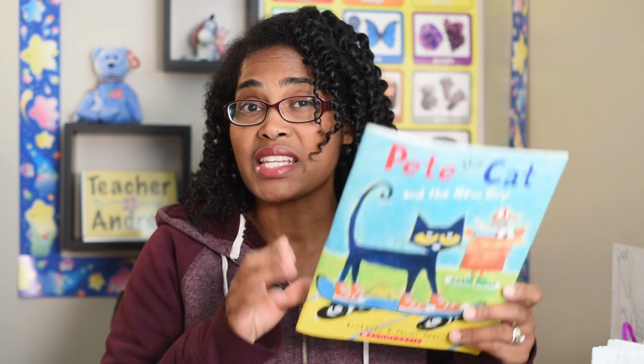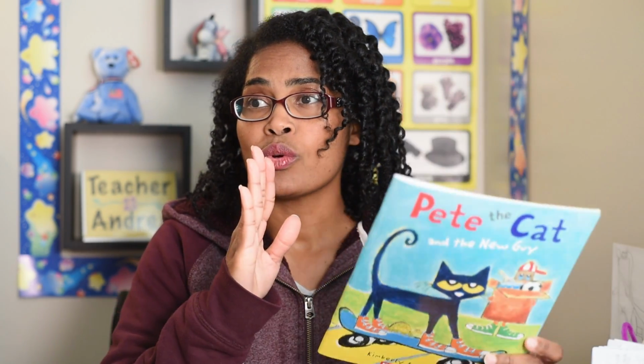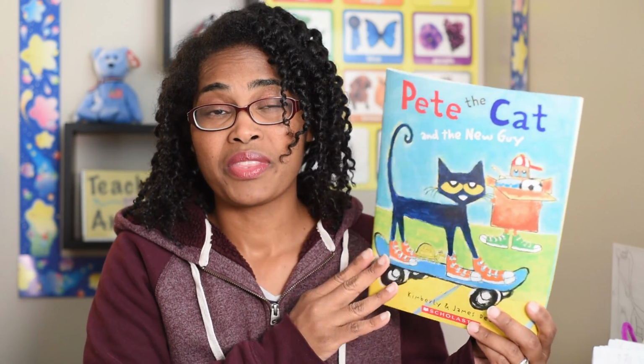For our younger and mid-range readers, we want to make sure that because this is a newer skill, we want to model, model, model. I make it a point as I read our story to pick certain points in the book to stop and then say out loud what I am thinking using our keywords. So in this book, Pete the Cat and the New Guy, as I am reading, I'm going to stop and say what I'm thinking out loud.